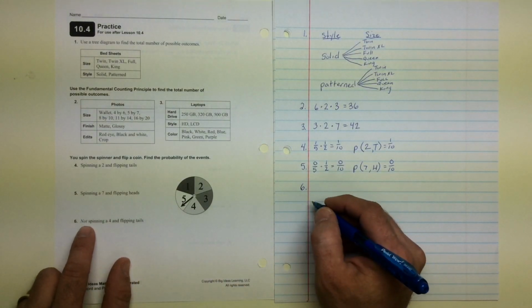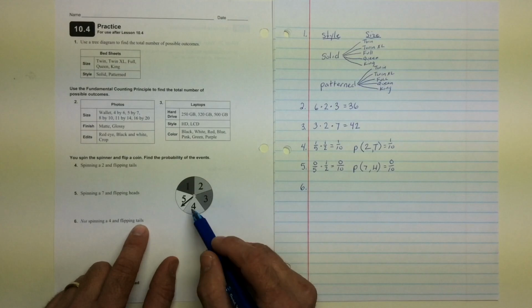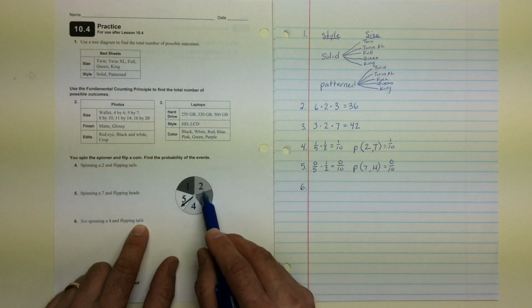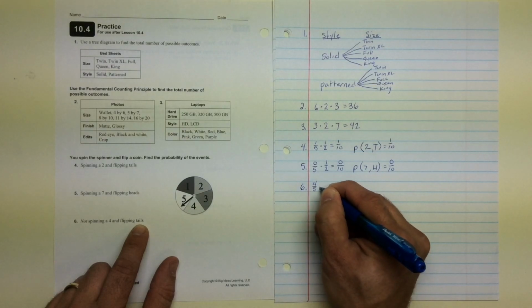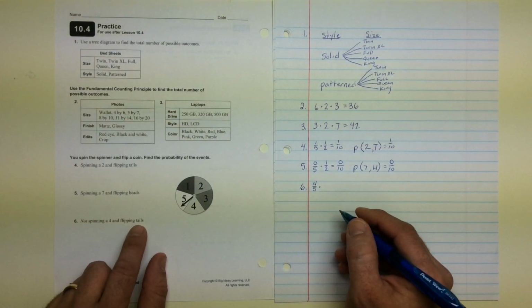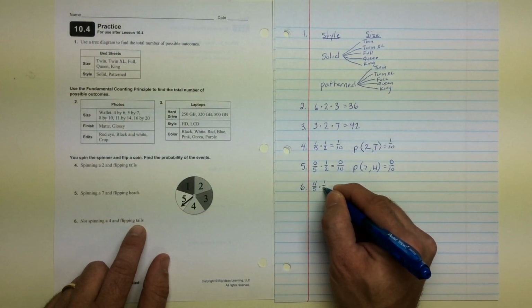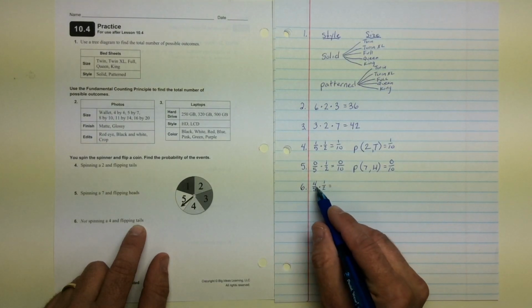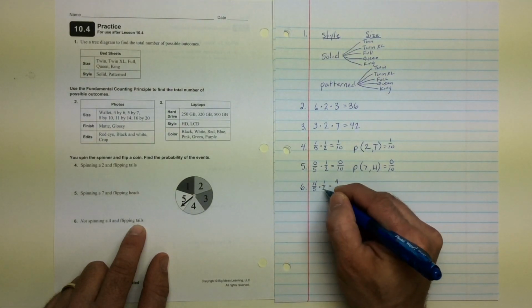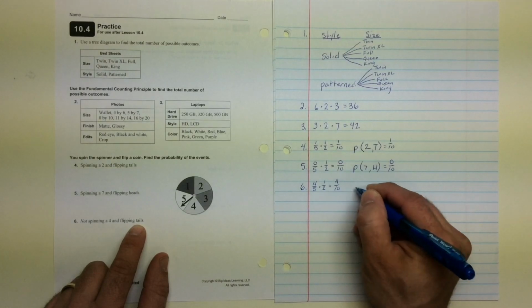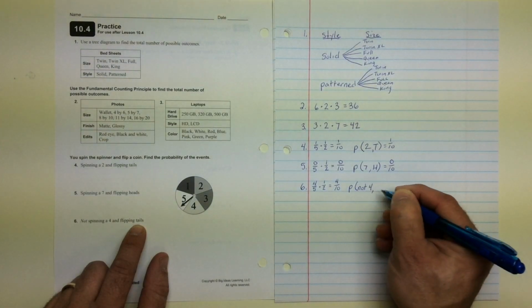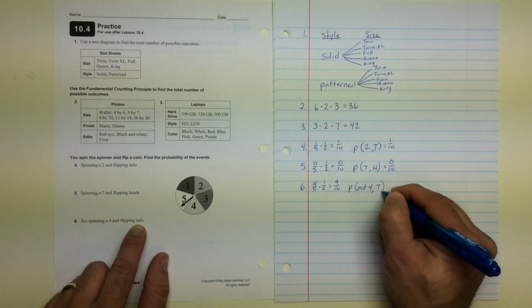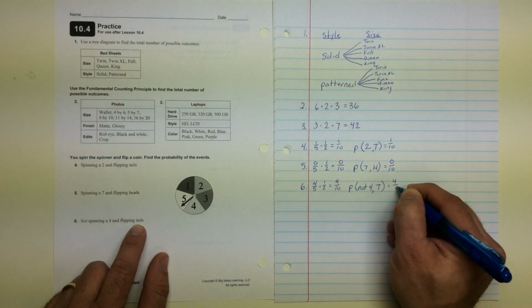And finally, not spinning a 4 and flipping tails. Well, not spinning a 4 would be 4 out of 5. And flipping tails would be 1 out of 2. 4 times 1 is 4. 5 times 2 is 10. The probability of not 4 and tails is 4 out of 10.